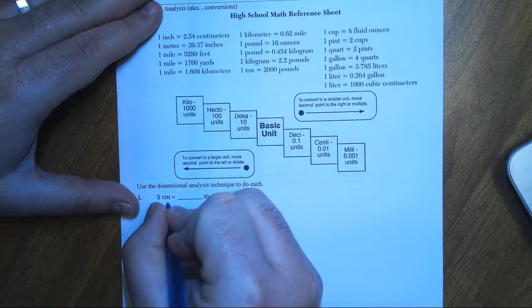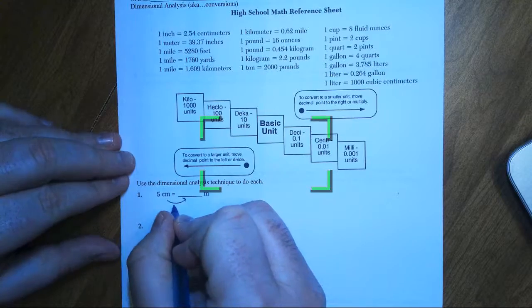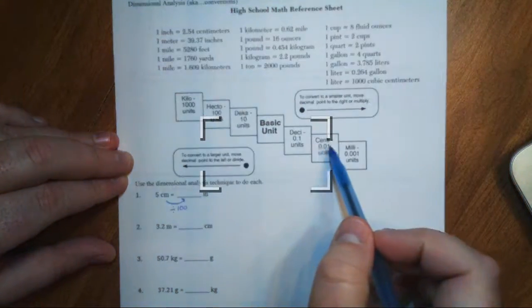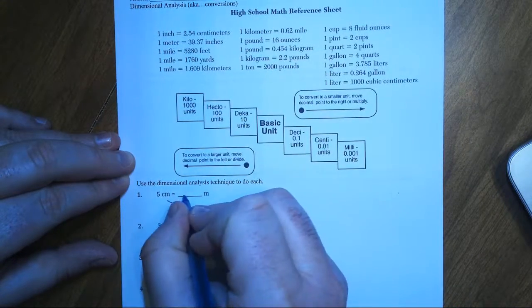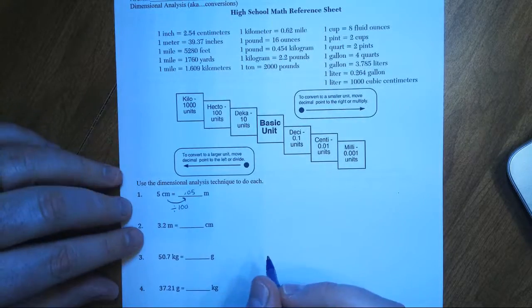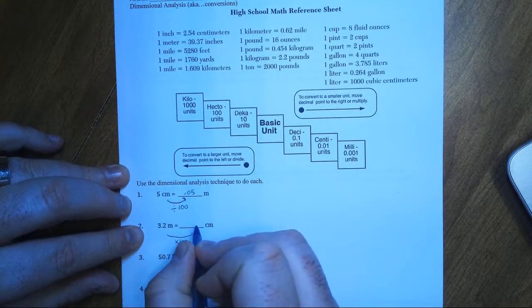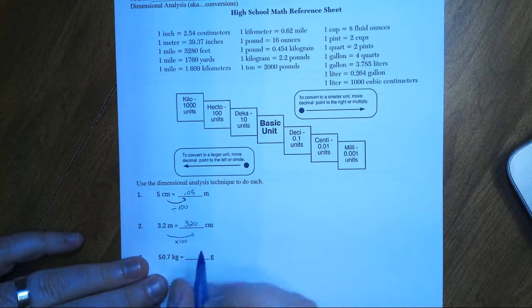This is fairly straightforward. Going from centimeters to meters, you're going to get smaller when you go to a bigger unit. So we're really going to divide by 100, right? There's our hundreds here, okay? So move the decimal place 2 spots, and we get 0.05. 3.2 meters to centimeters. This is going to get bigger. We're going to multiply by 100, and this is going to be 320, okay?